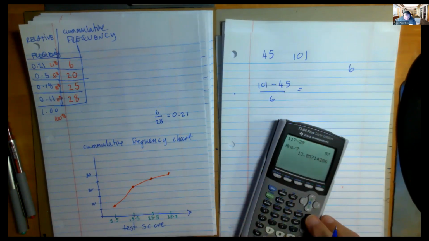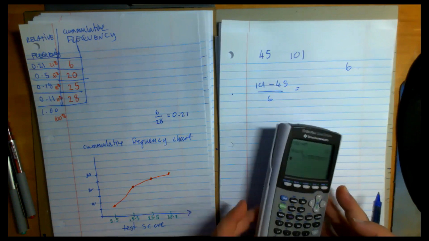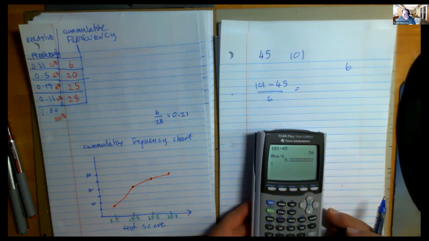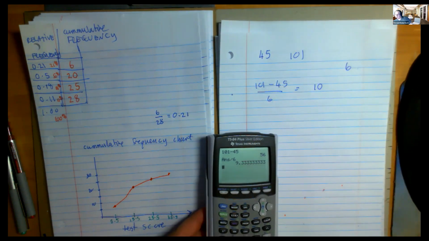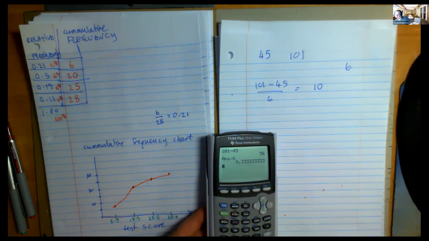I got 9.33 and a lot of 3s. So what I suggest here is 10. It's always a good idea to round up just to be safe. If you round down, you might end up with 7 intervals instead of 6. That's why I'm rounding up.